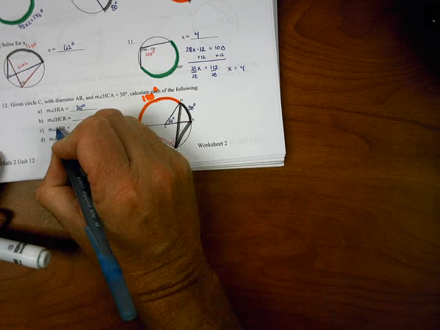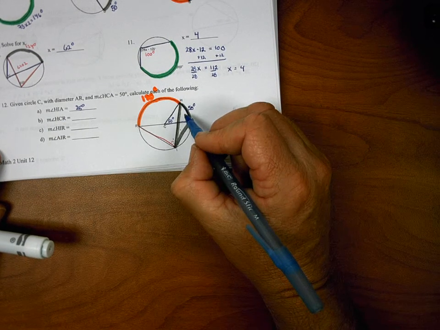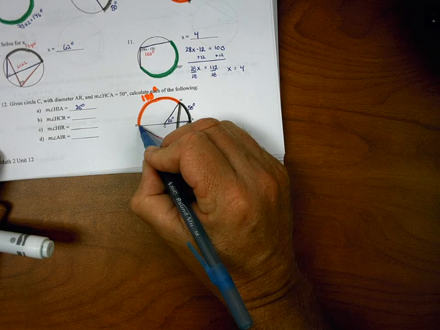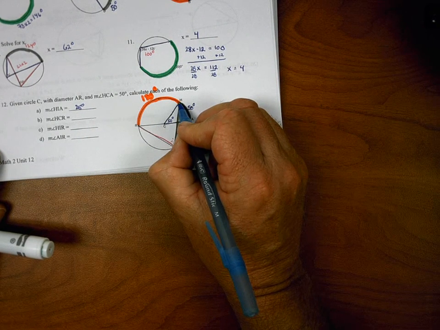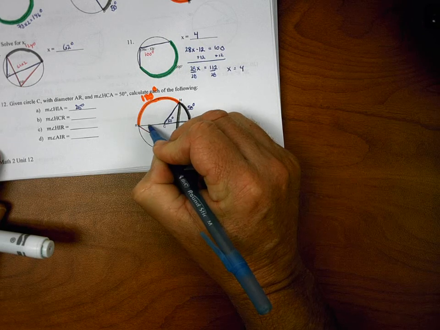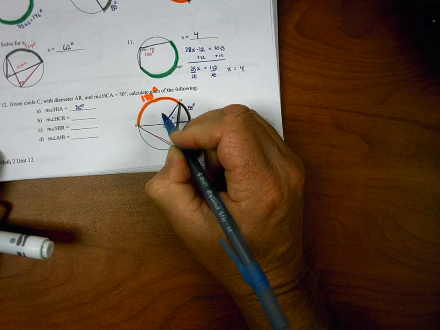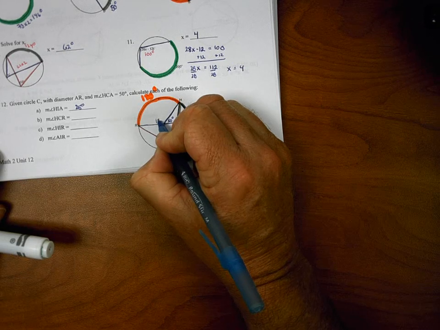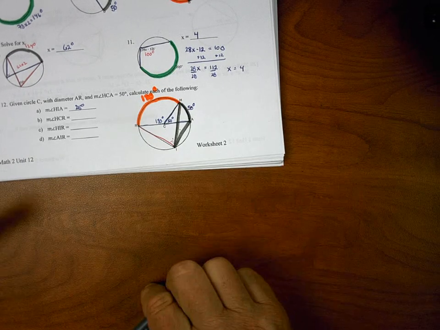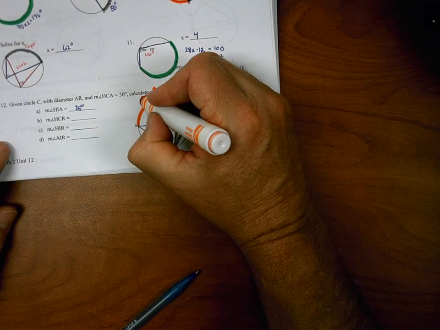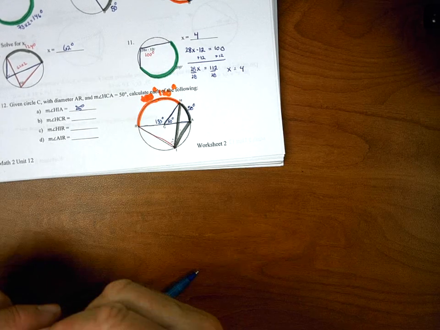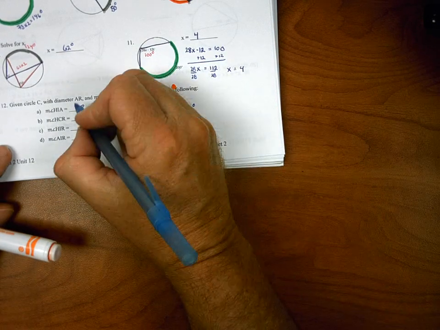Now let's find the measure of angle HCR. So there's H, there's C, there's R. HCR, well, that's 50 right next to it, and those two have to be 180, so this would have to be 130 degrees, which, by the way, would make this arc not 180, it would make it 130 degrees. So angle HCR is 130 degrees.